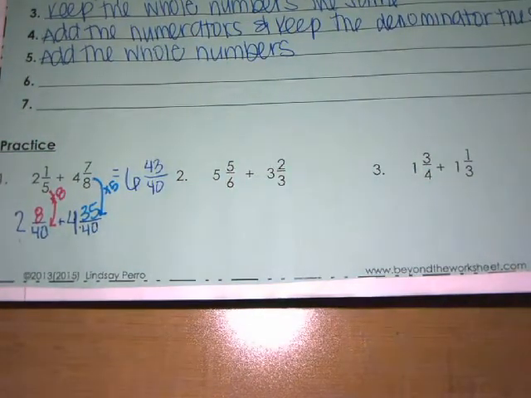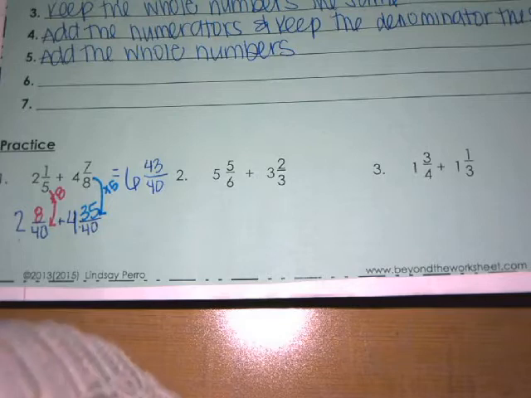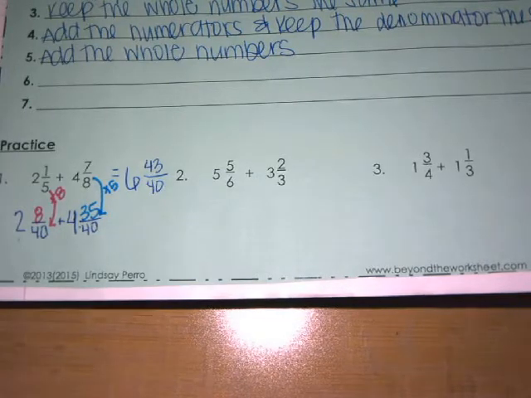So I have 6 and 43 40ths. Does that look right? No, 43 40ths is called a what? And we don't like improper fractions. We have to change it to a mixed number.